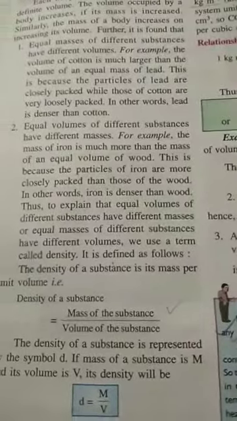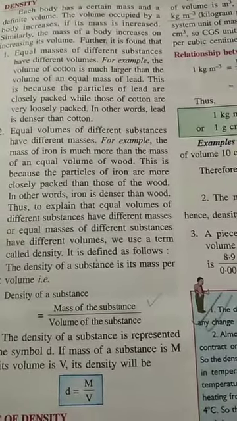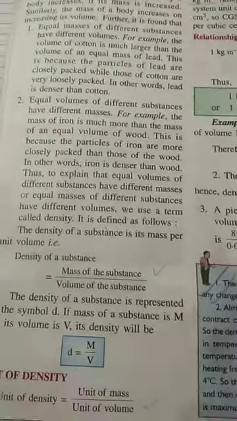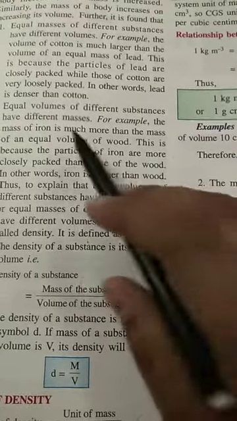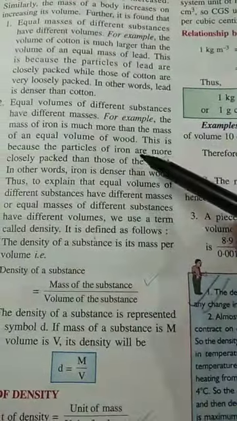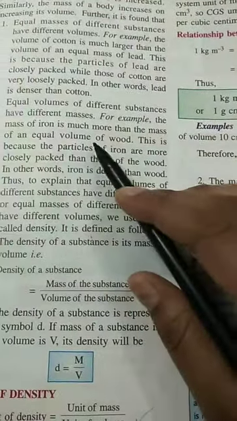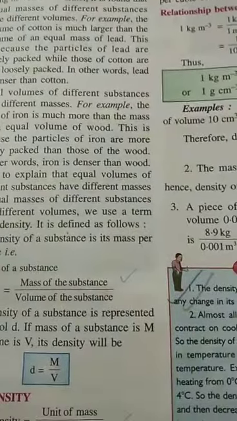The next example is that equal volumes of different substances have different masses. Although their volumes are equal, they have different masses. For example, the mass of iron is much more than the mass of an equal volume of wood.